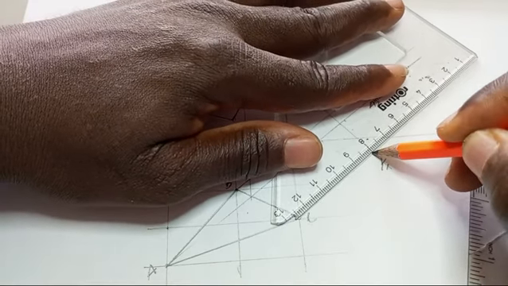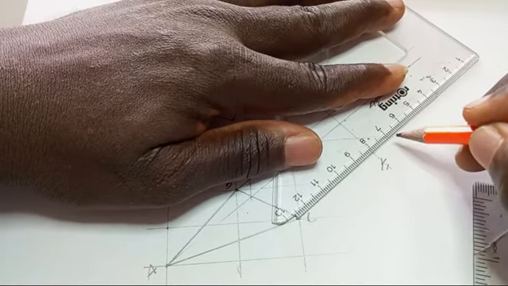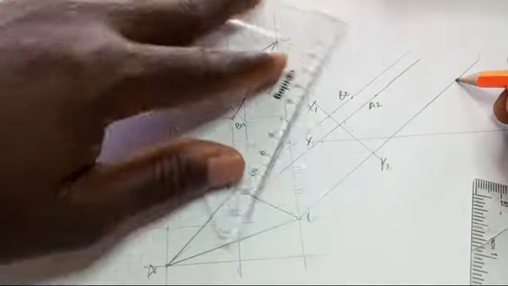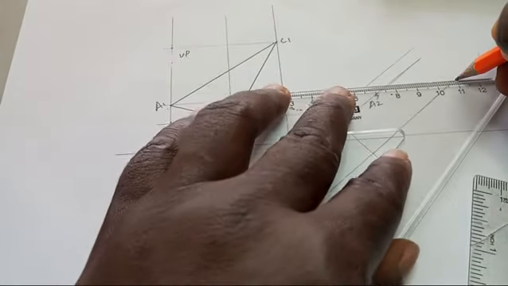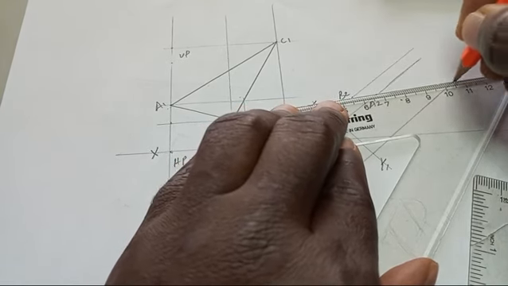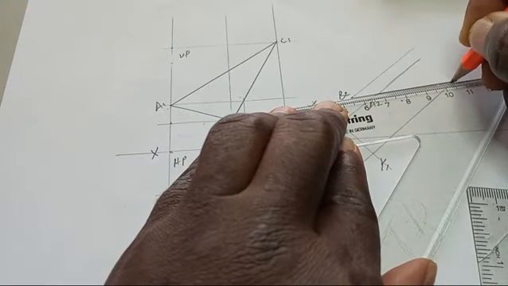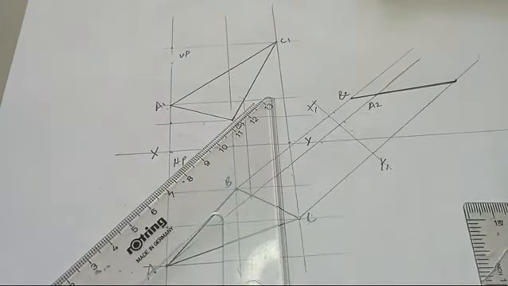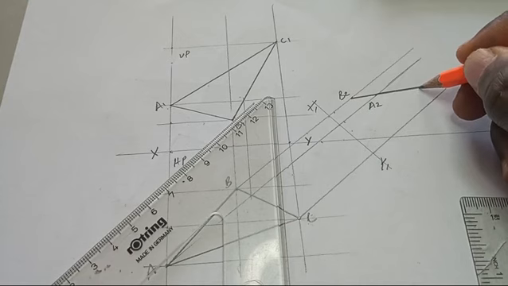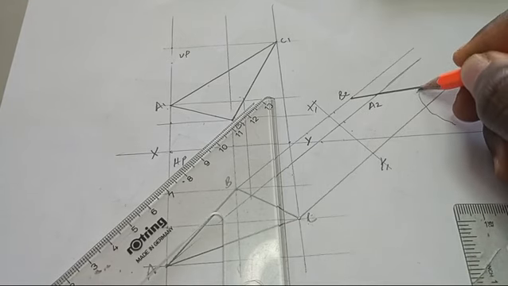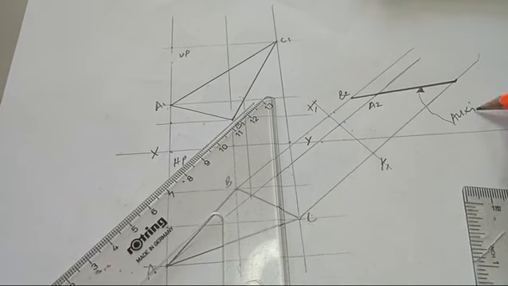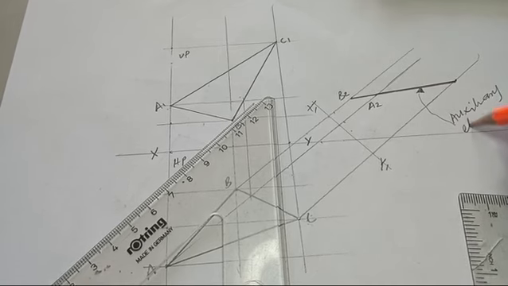Let's extend the line a little. 60. This is 60. Then you join the three points with a straight line. If you have done it correctly, it should give you a straight line. So you draw it like that. So that's our auxiliary elevation, and the question says that we should indicate on our drawing. So you mark an arrowhead like this, and you write auxiliary elevation.